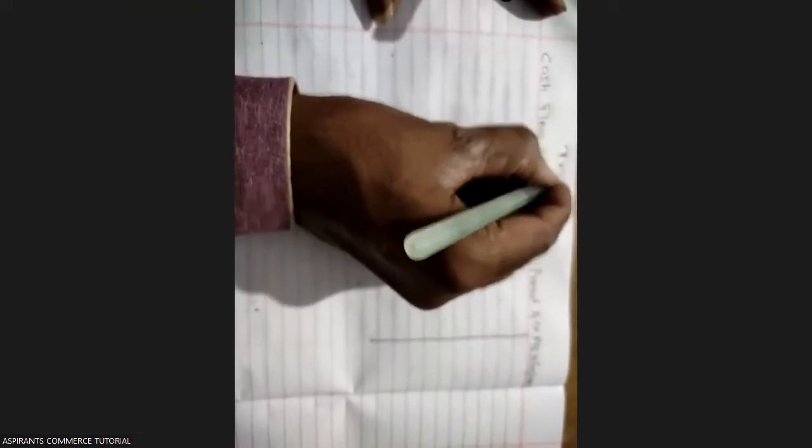So, it is in which method? Indirect, right? So we will write indirect method. So indirect method, we are doing the cash flow statement of Devi Prasad and Company for the year ended 31st December 1992. One outer column for amount and one inner column.